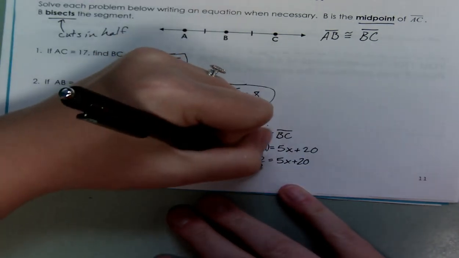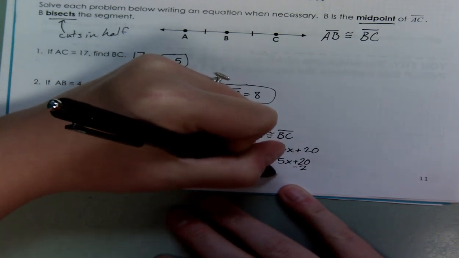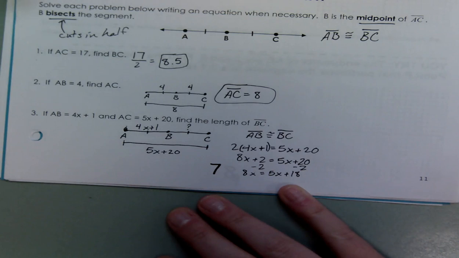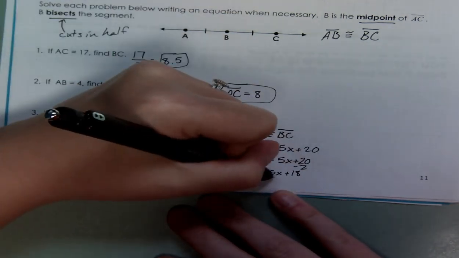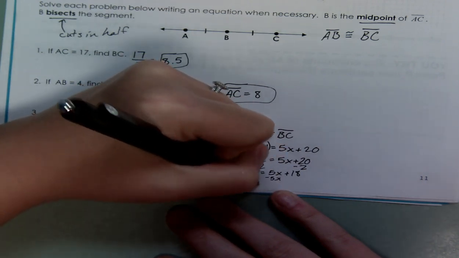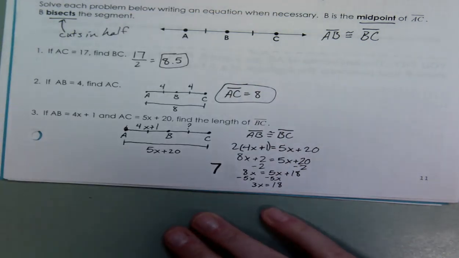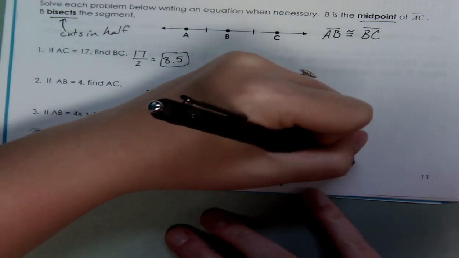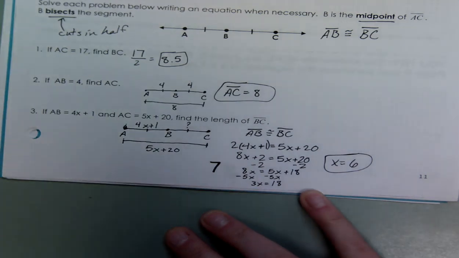And then I want to go ahead and solve by subtracting 2 on both sides. So we get 8x equals 5x plus 18. We're going to subtract 5x. 3x equals 18. I'm running out of room. But 18 divided by 3 is 6. So x is going to be 6.